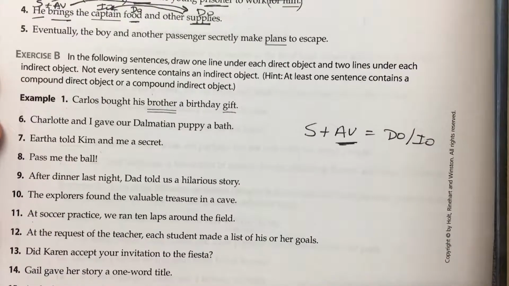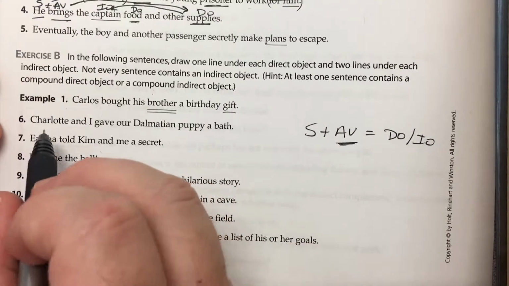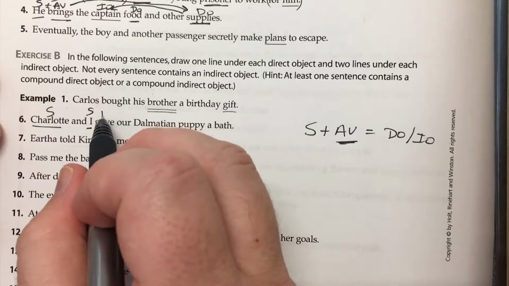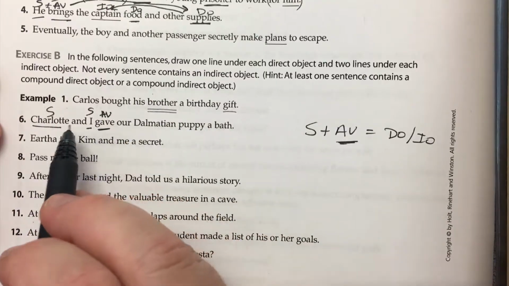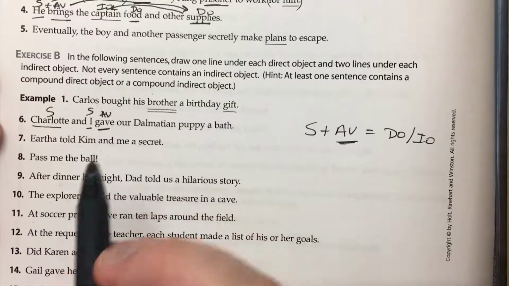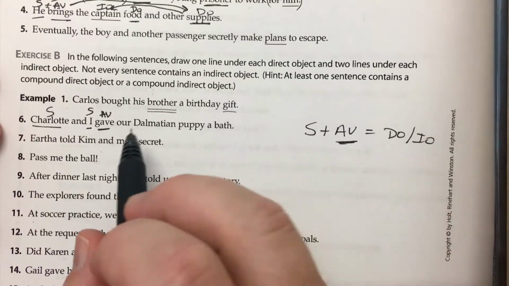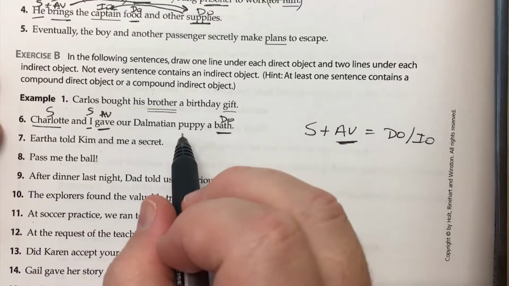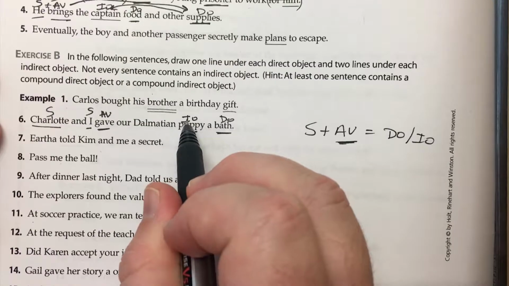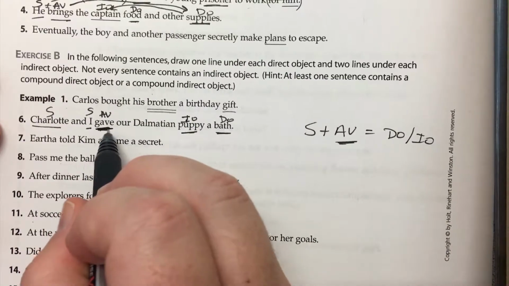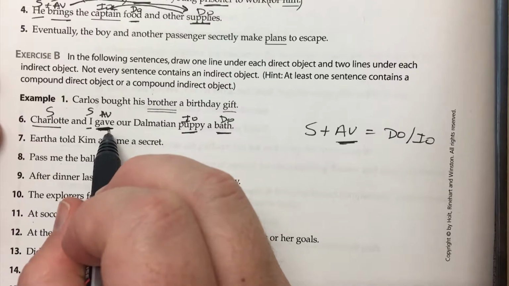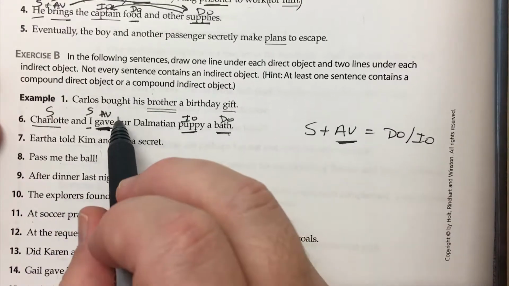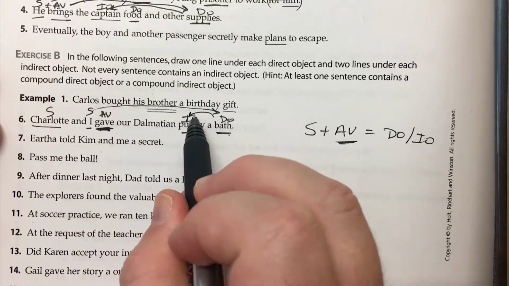All right, I don't see any prepositional phrases, so we're going to go to our subject, which is Charlotte and I. And what did they do? Well, they gave. There's your action verb. So Charlotte and I gave who or what? You got to think, what did they actually give? They gave a bath. Who'd they give the bath to? They gave it to the puppy. That's our indirect object. So again, you're asking that question of exactly what did they give. Okay, they didn't give the puppy, they gave the bath. And who'd they give the bath to? They gave it to the puppy. So the action travels and then comes back.